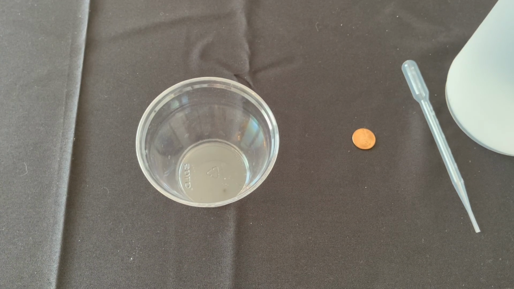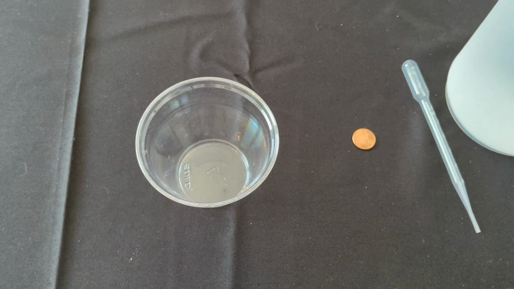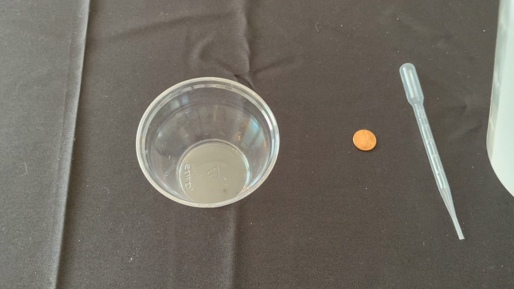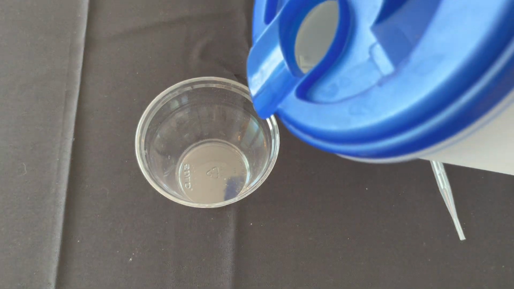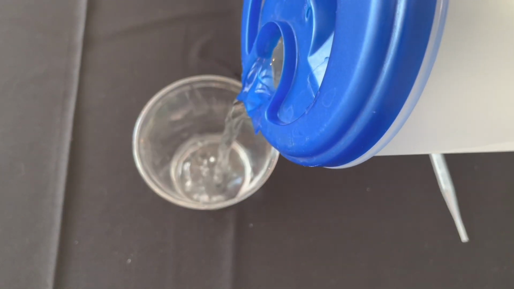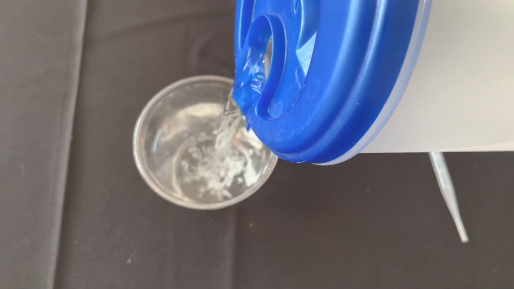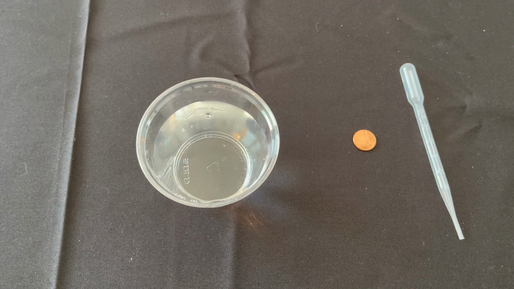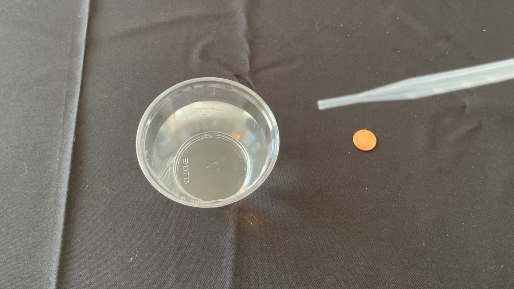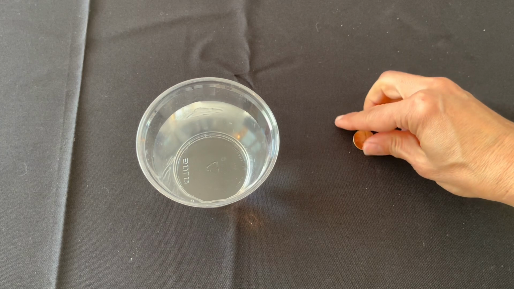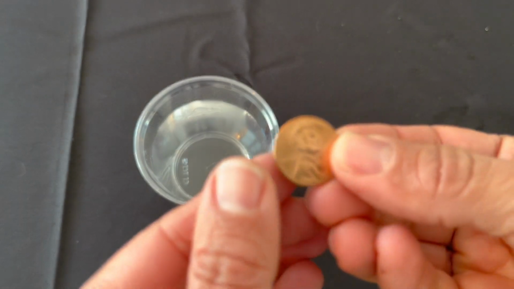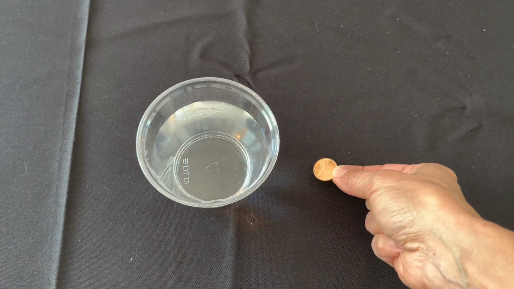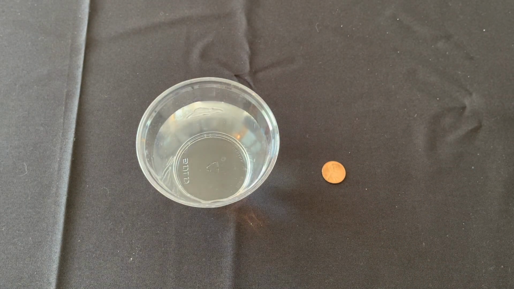For the first part of this lab, you will need 1 cup, 1 penny, your pipette, and water. Since we are not adding anything to the water, your measurements do not have to be accurate. You can fill the cup with water just so that you have easy access to get your pipette in there. Now you have 2 sides to the penny. We're going to use the head side. You're going to place your penny on a flat surface.